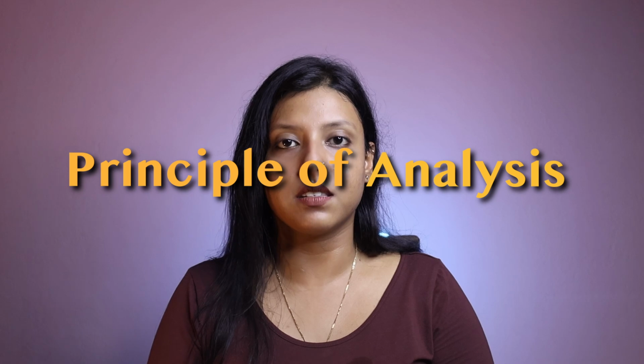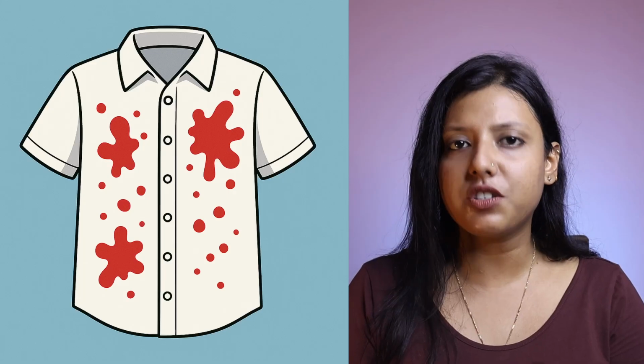Moving on to the fourth principle, the principle of analysis. This principle emphasizes that we have to follow scientific procedures for collection, preservation, and analysis of evidences. For example, a blood-stained shirt should be completely air-dried and then packaged in a paper bag. Any mishandling can lead to contamination and can compromise the case entirely.